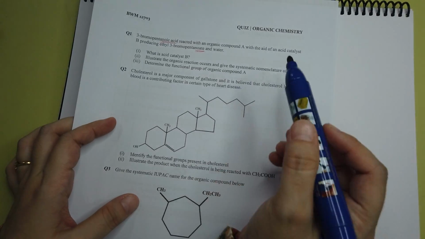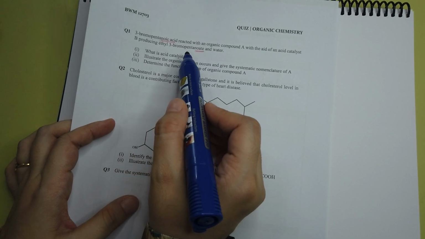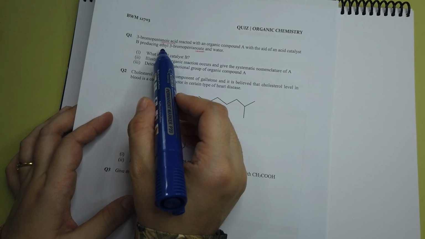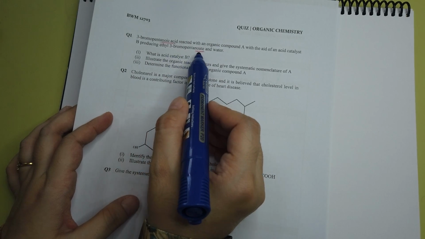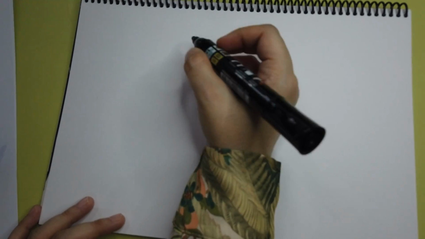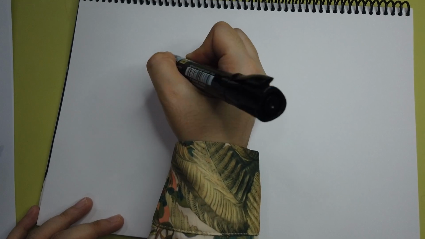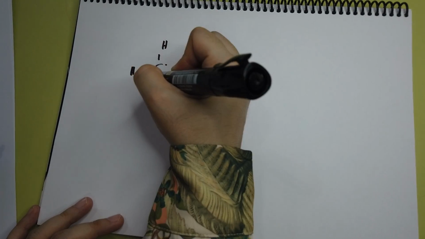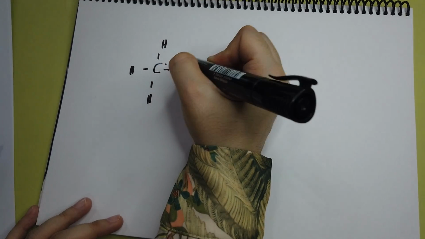The question says that at the end of the reaction, you will produce ethyl 3-bromopentanoate. So you need to draw the structure of ethyl 3-bromopentanoate first.